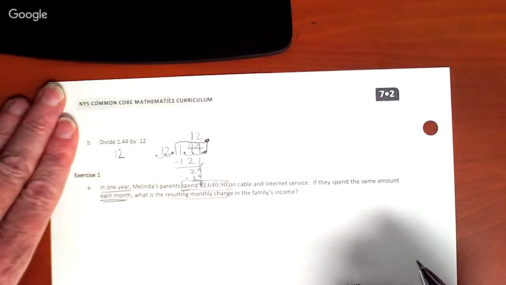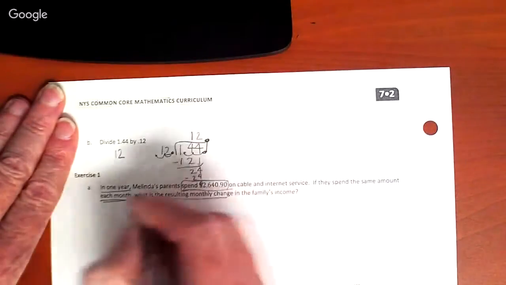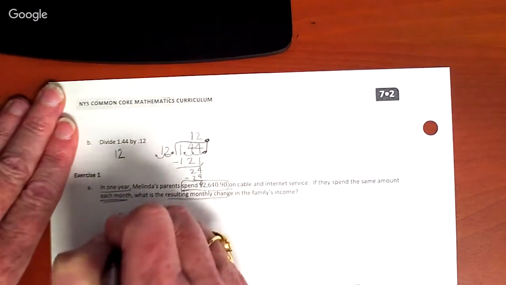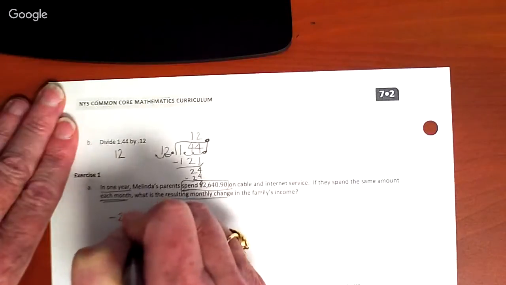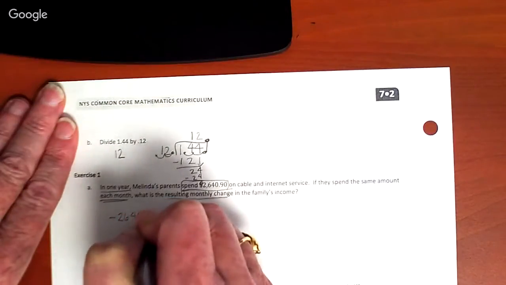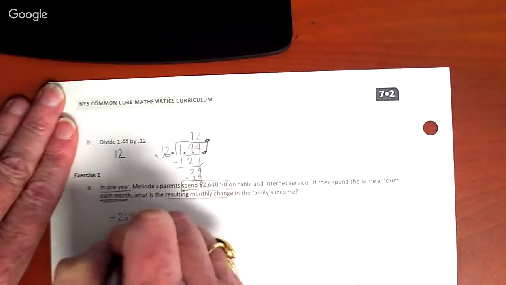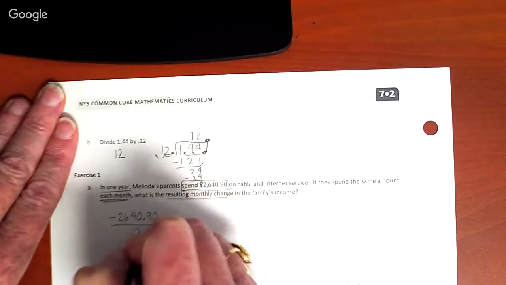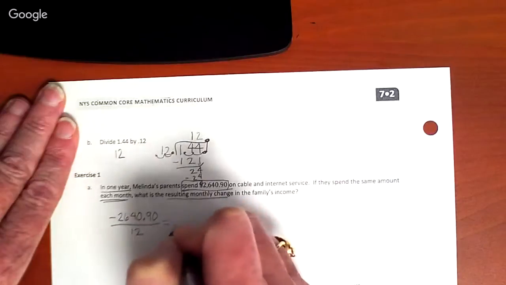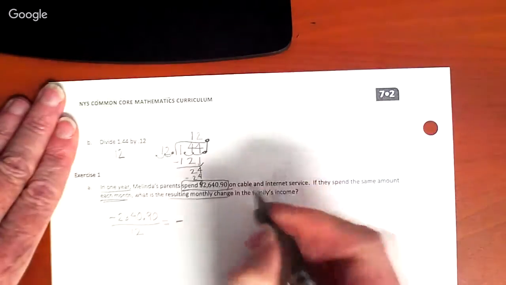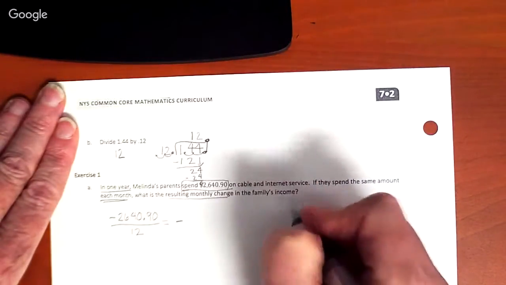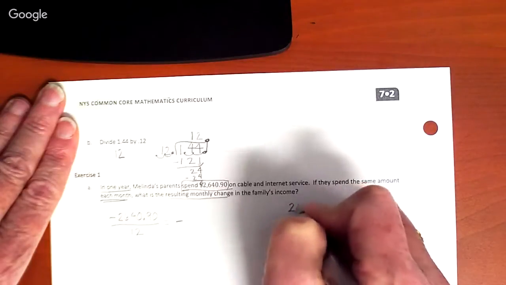Well, if we're spending it, that's a negative $2,640.90. And we are going to divide that by 12 because there's 12 months in each year. So our answer is negative, or that's our charge.